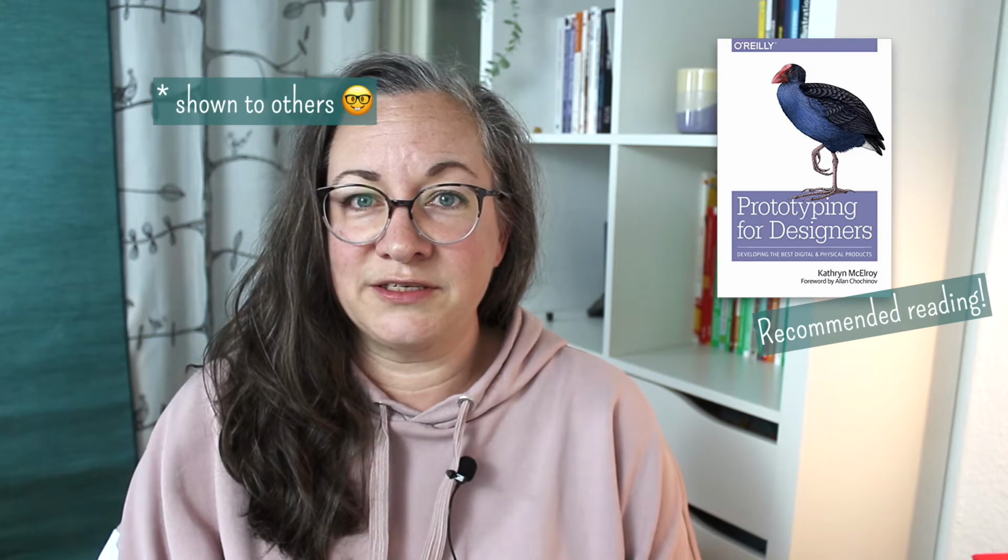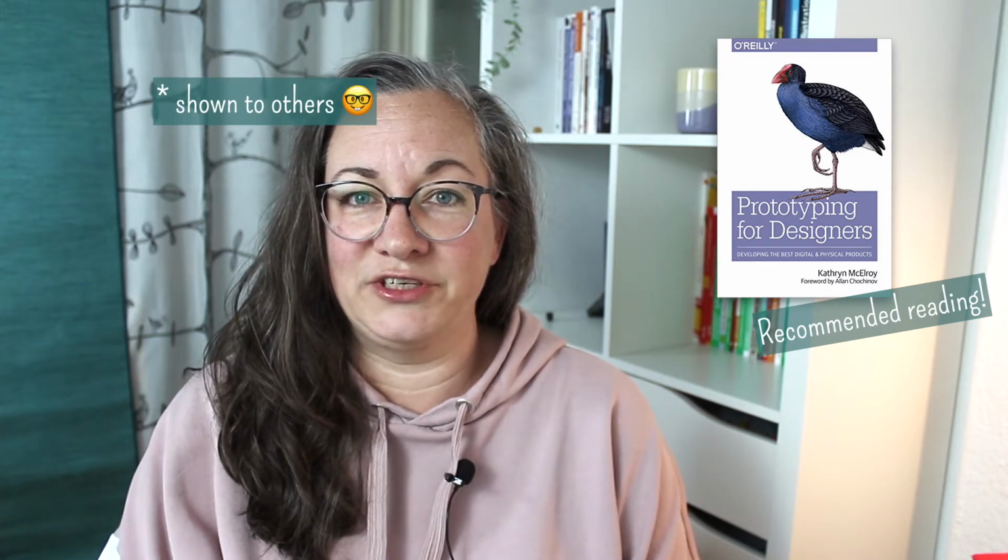In her book Prototyping for Designers, Catherine McElroy says that a prototype is an idea brought into a specific format so that it can be brought to others with the intention to test and improve it. She also states that different people have different understandings of the term.